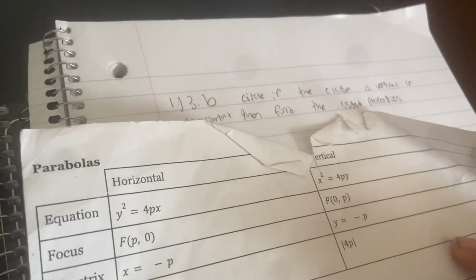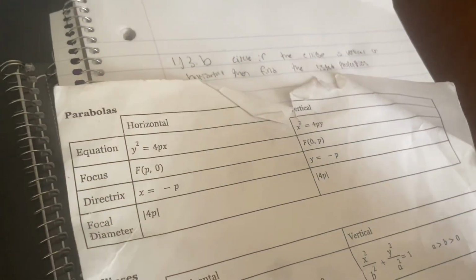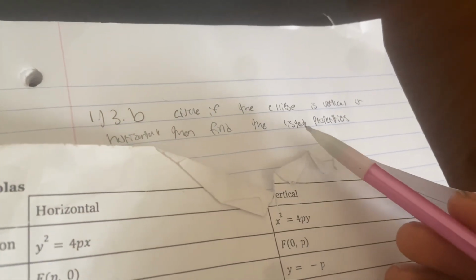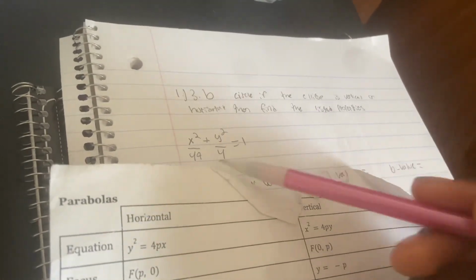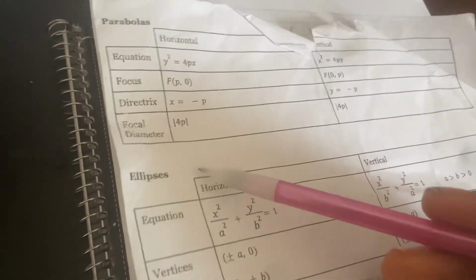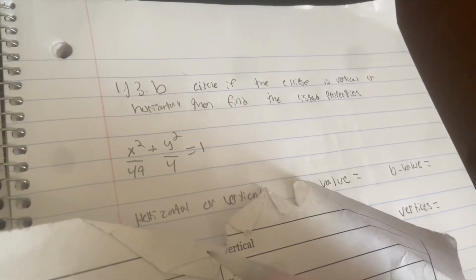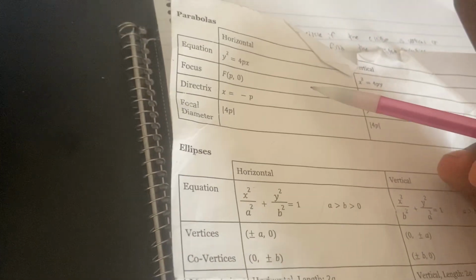Okay, so let's take a look at this 3B question. I'm going to hide the bottom so I don't get confused here. I'm going to take my time and show you how it's done. For 3B, it says, circle if the ellipse is vertical or horizontal, then find the listed properties. So this is an ellipse equation, so you would look on your formula sheet and it should say ellipse right here. It says ellipse, there we go.